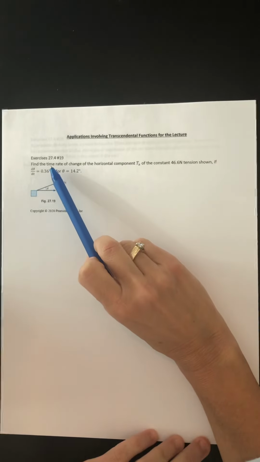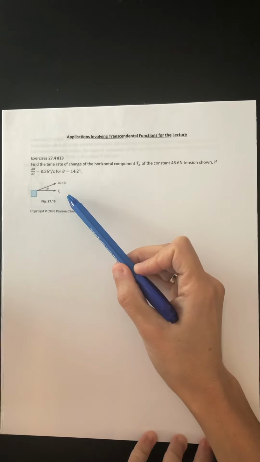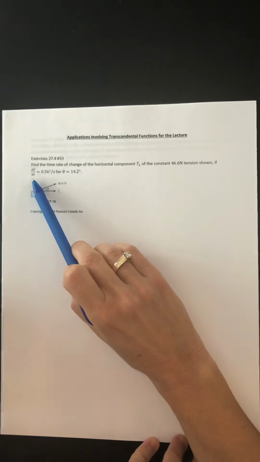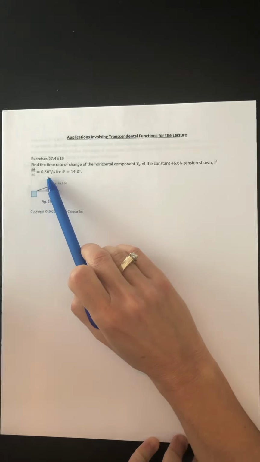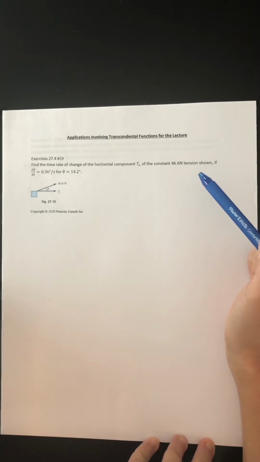It's from exercises 27.4, and it is problem 19. It says, and there's the associated image, find the time rate of change of the horizontal component T at x of the constant 46.6 Newton tension shown if d theta by dt is 0.36 degrees per second, and evaluate for an angle of 14.2 degrees.